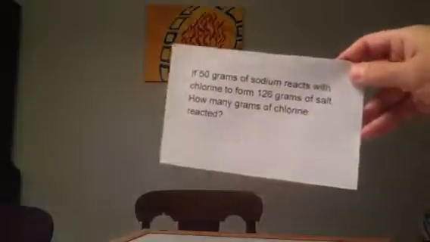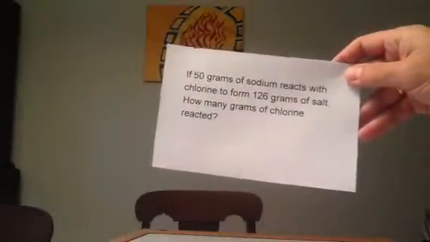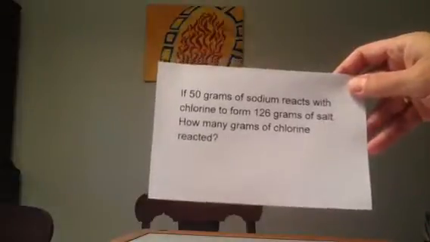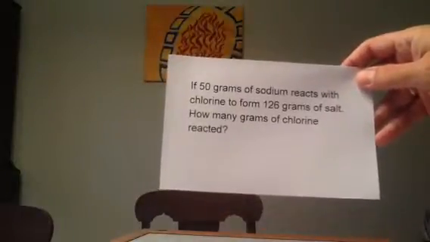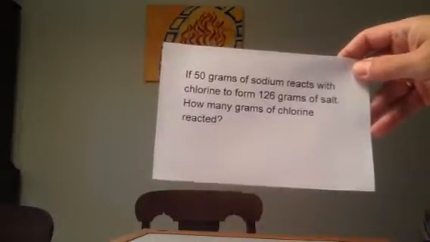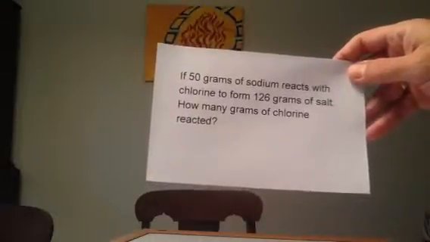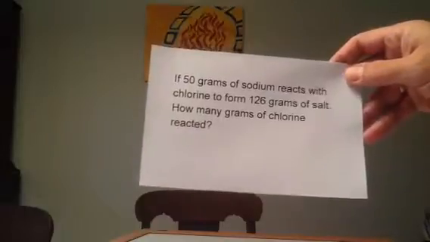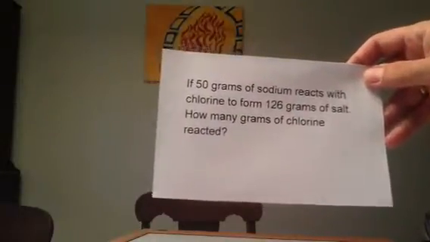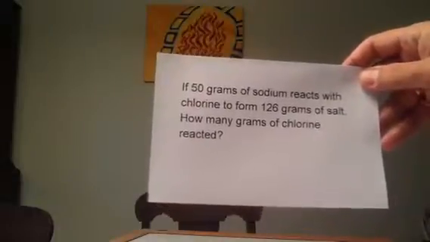This is the conservation of mass reteach. First thing I need you to do is write this down in your notebook. Then we'll go over techniques of how to approach this question, what it means, how to find the reactants, how to find the products, and how to determine how to use basic math to figure this out.